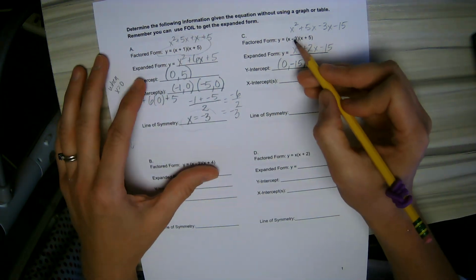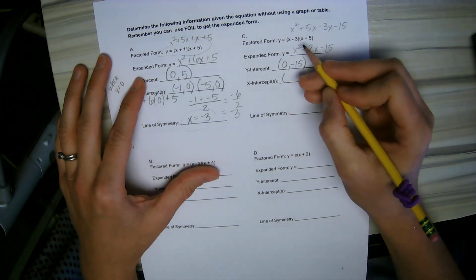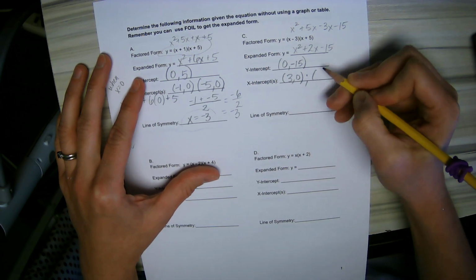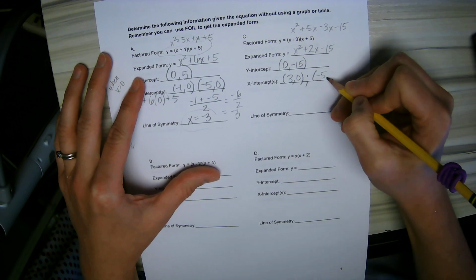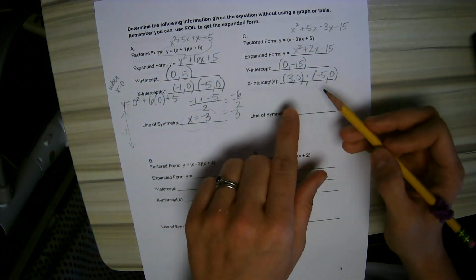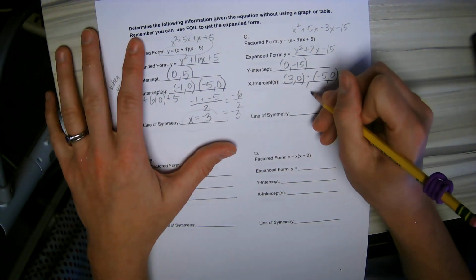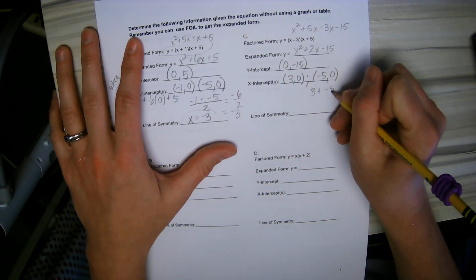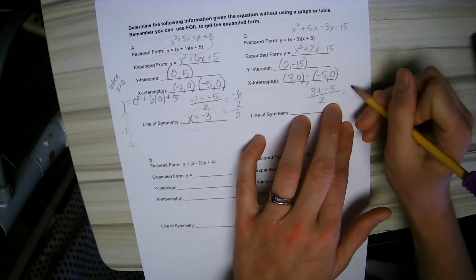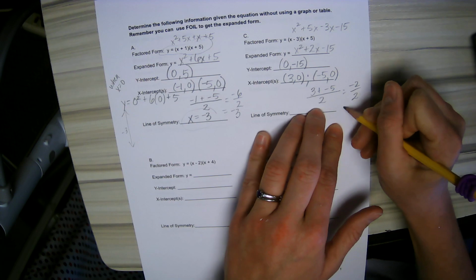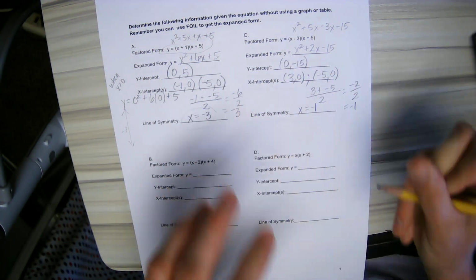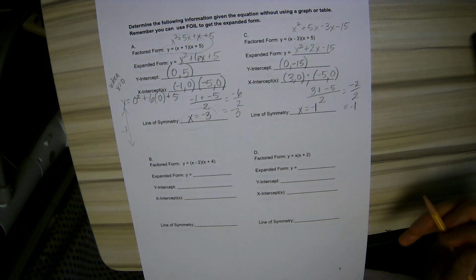My x-intercepts are the opposite here. So I have 3 when y is 0, and I also have -5 when y is 0. So then I'm going to combine these. So I'm trying to figure out what is between 3 and -5. So I add them together and divide them by 2. So I have -2 divided by 2, which is -1. So x equals -1. Remember, because that is a vertical line.